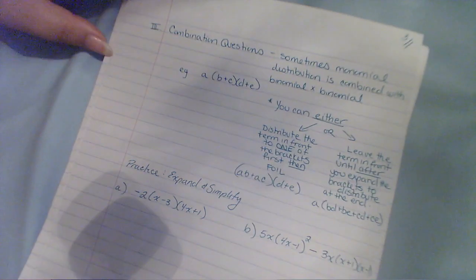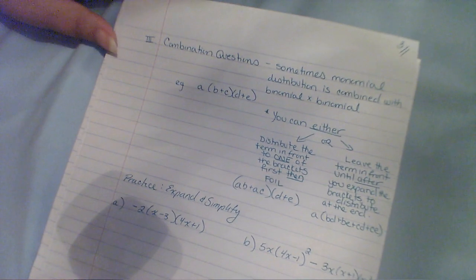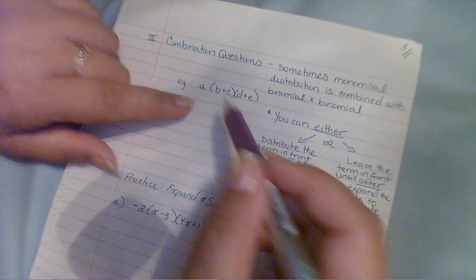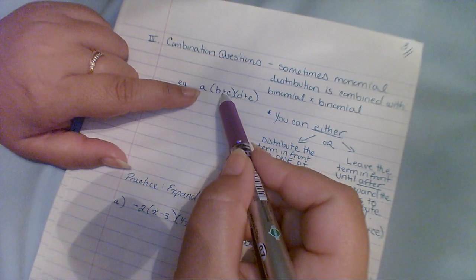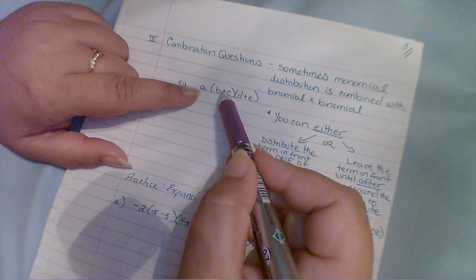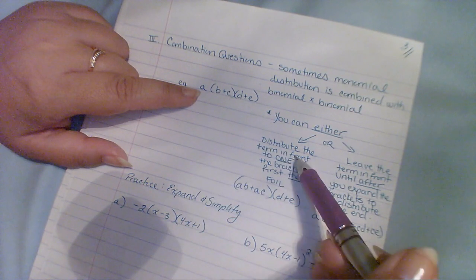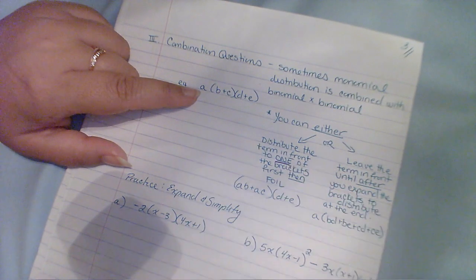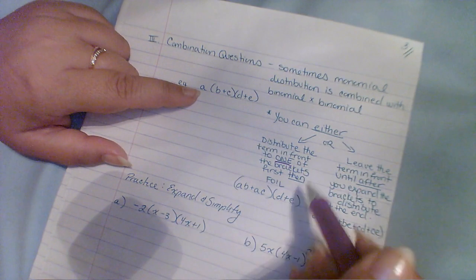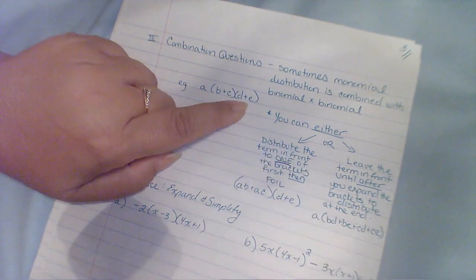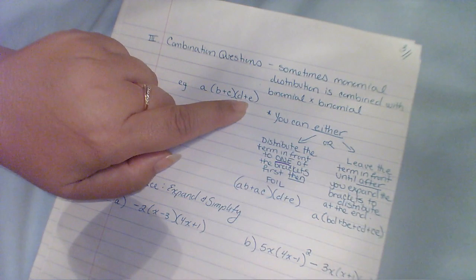So now you have to make a judgment call. What is it you want to do first? Because again, we only attack 2 things at a time. The third guy is always left till the end. So you can either distribute the first guy into the first bracket you see, not to both brackets. So you distribute the term in front to one of the brackets. And then you get that answer, and then you FOIL that answer with the last bracket you haven't touched yet.